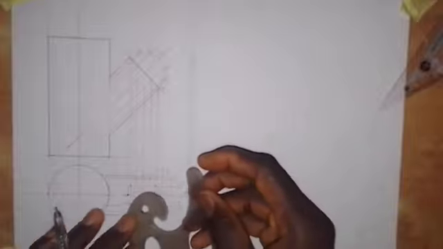So all these points, we are going to join them together for us to get the shape that the circle here will look like in the plan. So what it will look like in the plan. So we have to bring that out now. So let's quickly work that out.